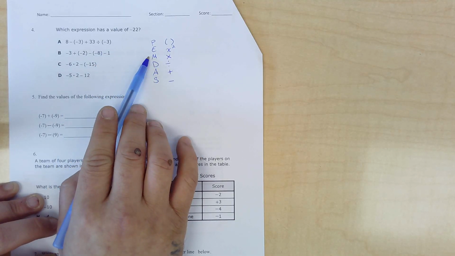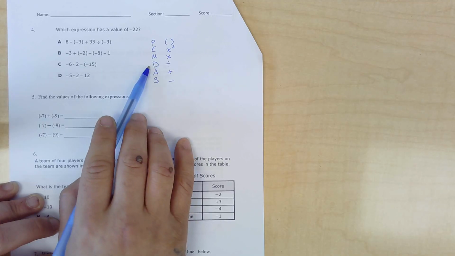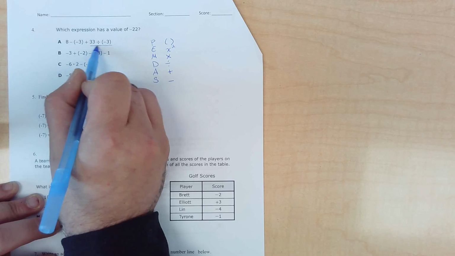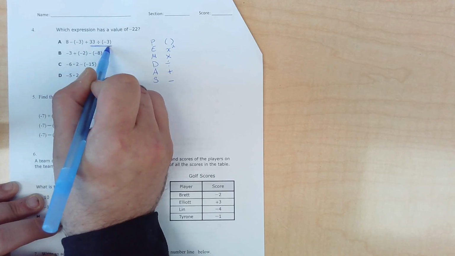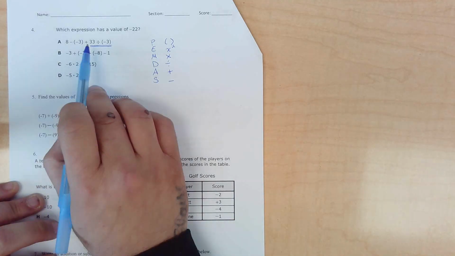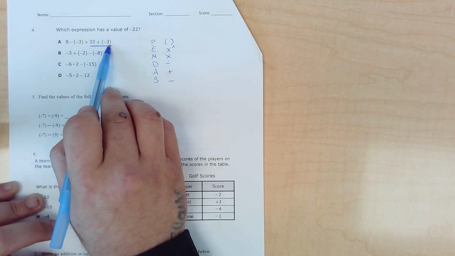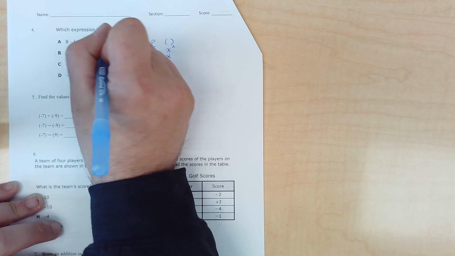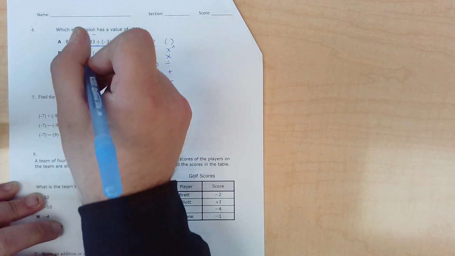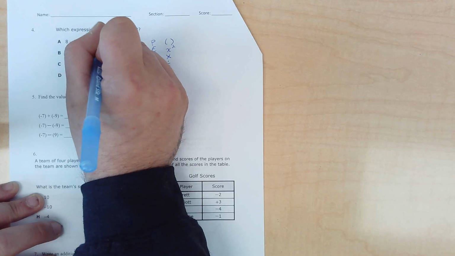We don't have multiplication, but we do have division. And that division is right here at 33 divided by -3. Different signs, positive divided by a negative means my answer will be negative. And 33 divided by 3 is 11.